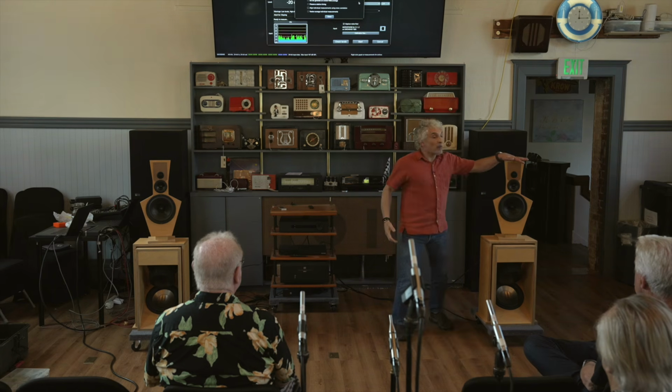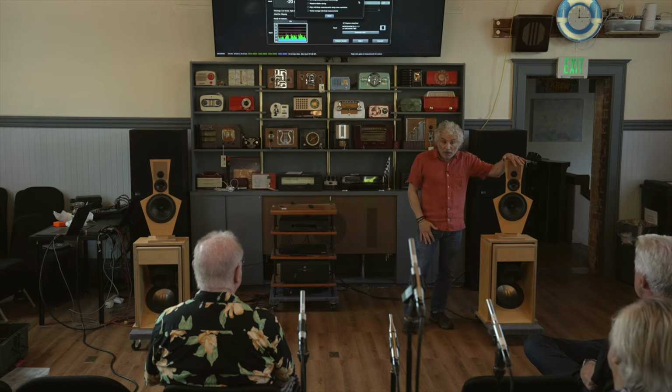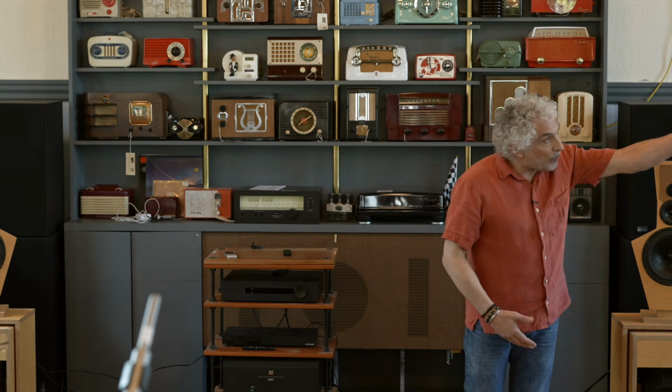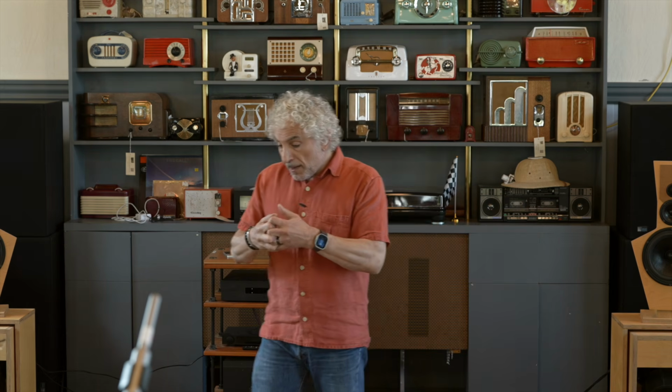So here's the problem with measuring speakers in rooms. If you're trying to get at what the speaker is doing, you've got to remove the reflections off the floor and the sidewalls and the ceiling, otherwise you're measuring them blended together, and you cannot separate them out.